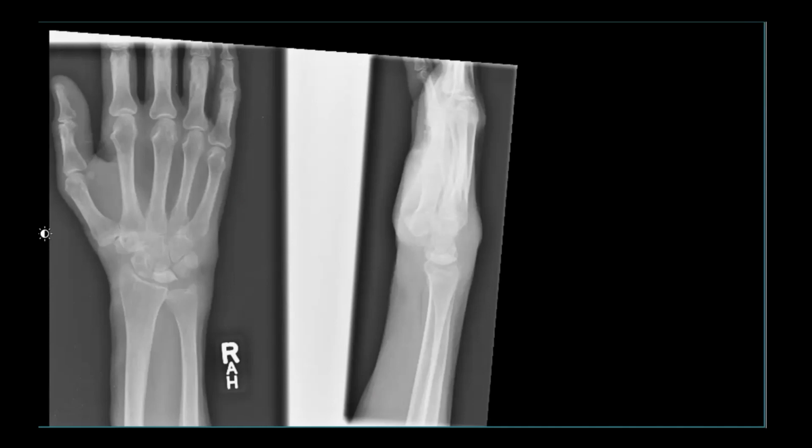I'm assessing the alignment of the distal radius, the lunate and the capitate, which appears normal. There's no dislocation. So finally, the final diagnosis would be that of osteonecrosis involving the lunate, which is Kienbock's disease.